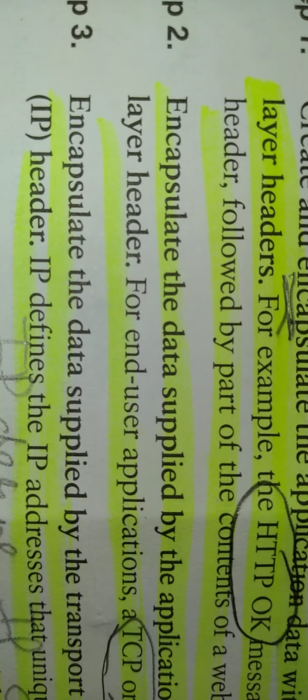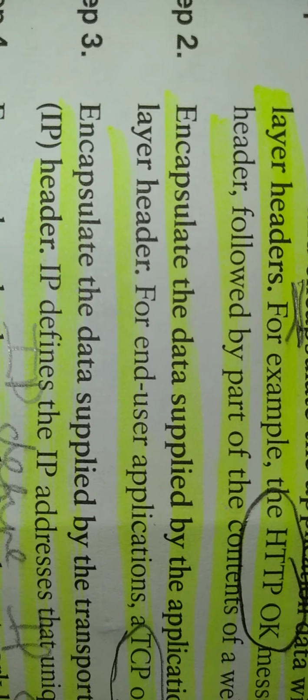IP encapsulated the TCP headers and the data inside an IP header in figure 1.10. Finally, the Ethernet link layer encapsulated the IP packets in both header and trailer in figure 1-11.